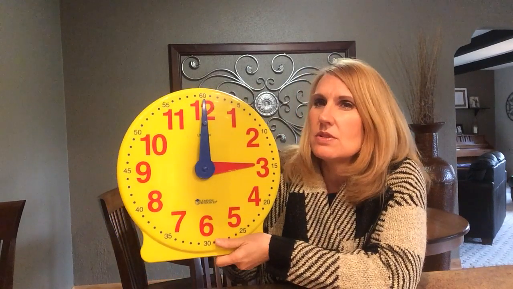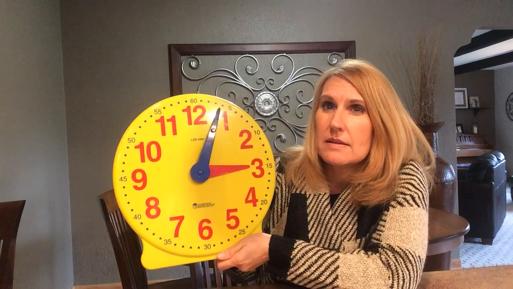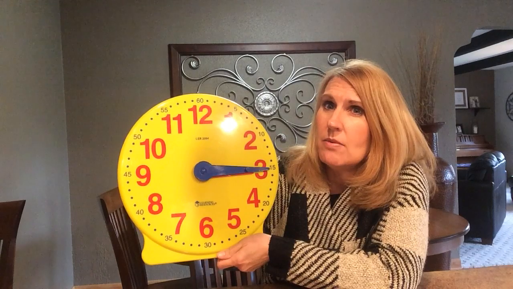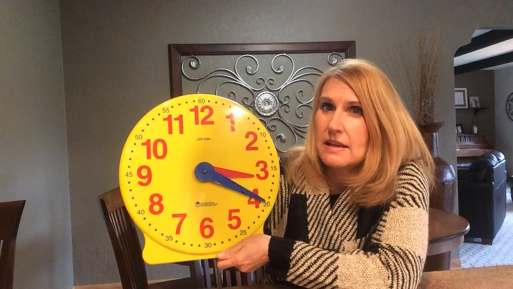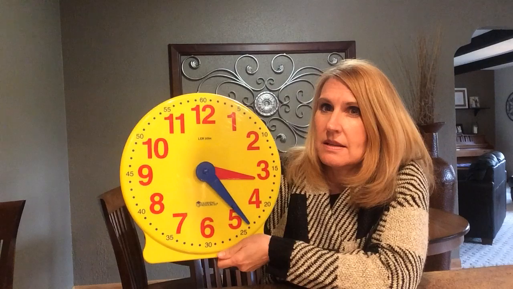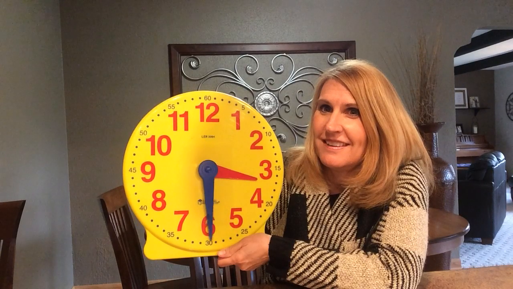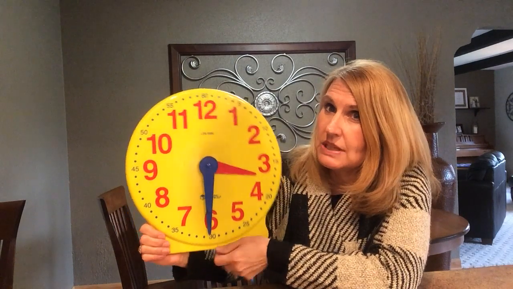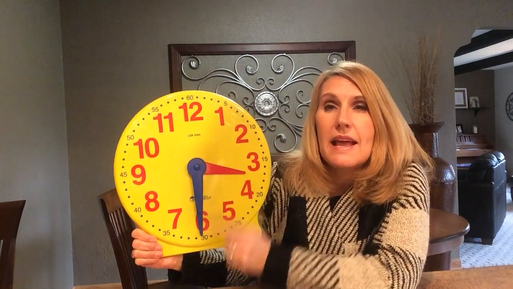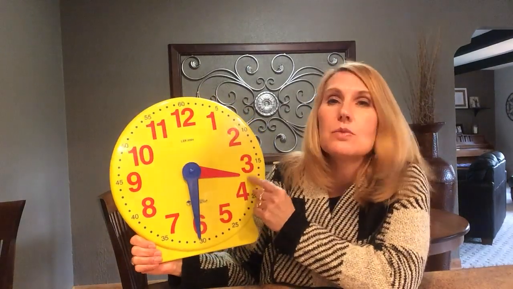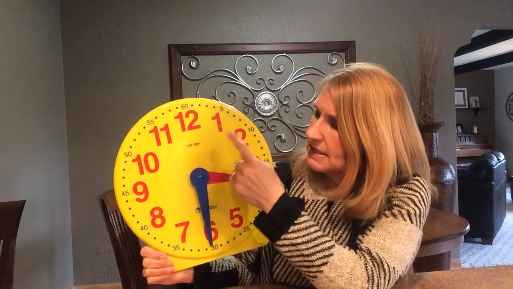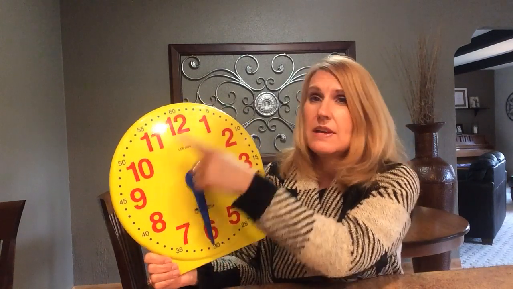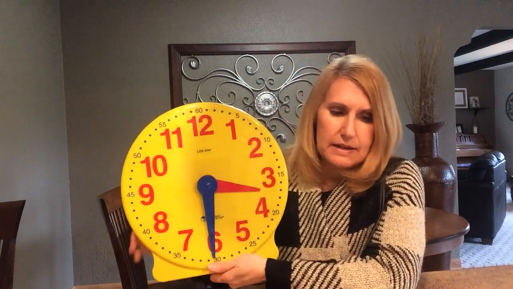Now, I'm going to turn the minute hand. And I want you to closely watch what is happening to the hour hand as I turn the minute hand. Has it moved at all yet? That red hour hand? Ooh, we're halfway around now. So now it's 3:30. And look, the red hand has moved. It's halfway between the 3 and the 4 because it is 3:30, and it's still a half an hour before 4 o'clock.